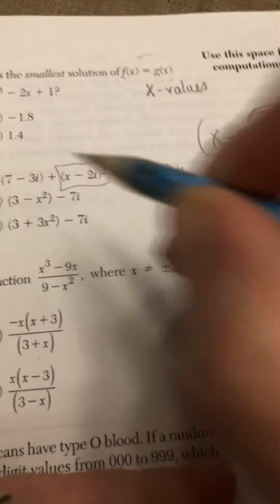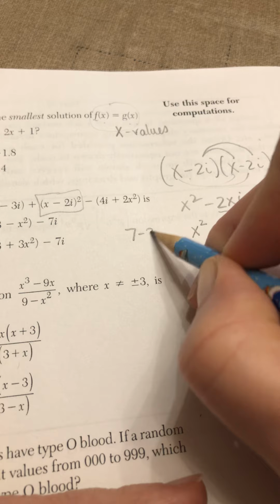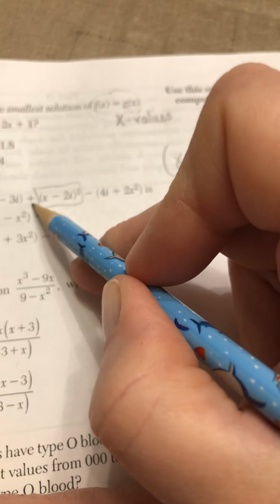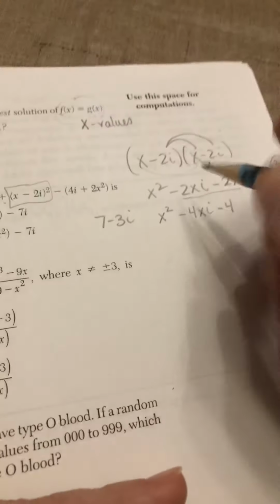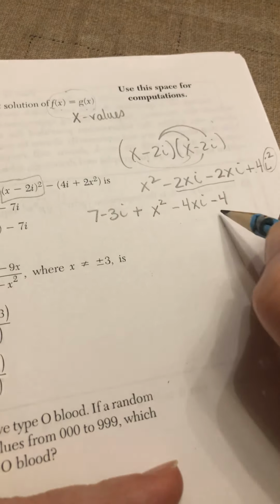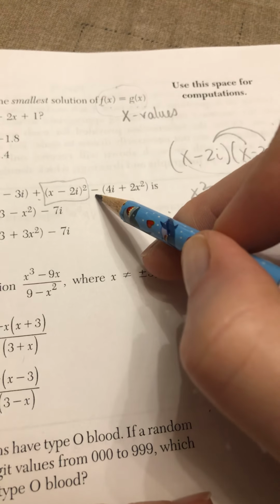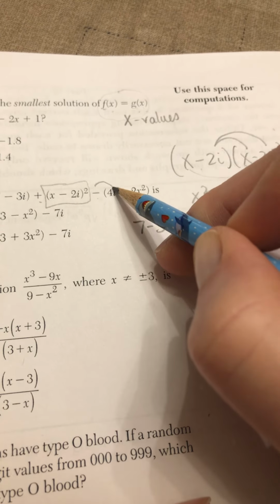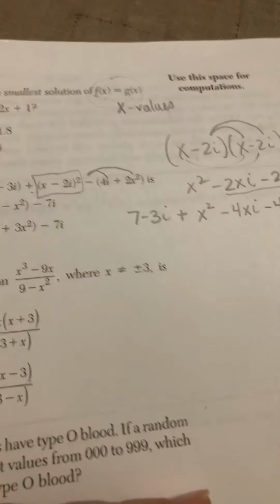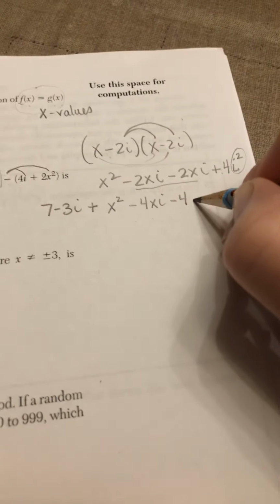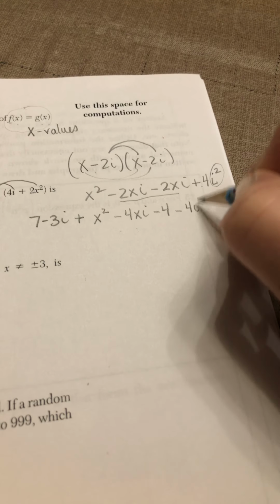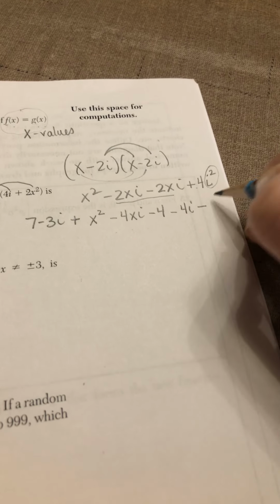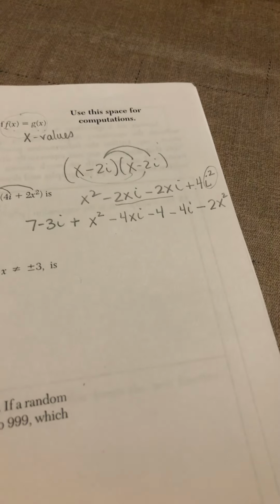So we've got 7 minus 3i, that's in the front, plus all my foiling. You got to watch out for this. What this is going to do is change all these signs. So on the end, I'm going to have minus 4i and minus 2x squared.